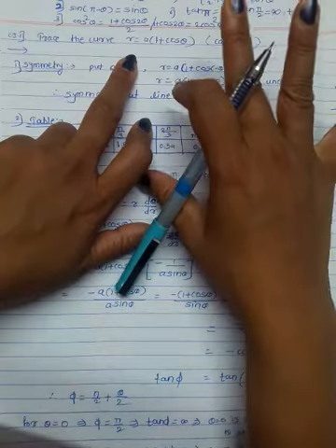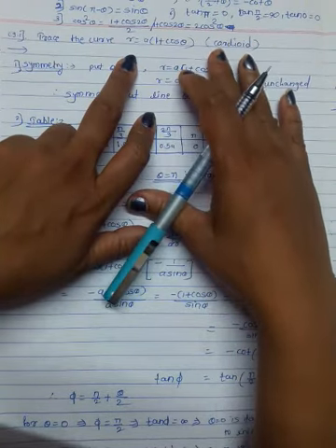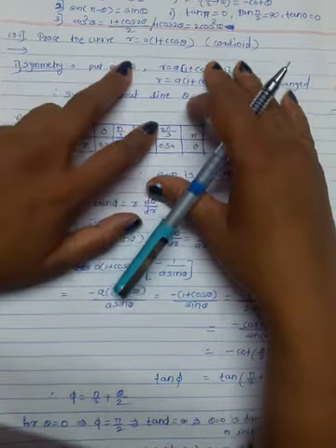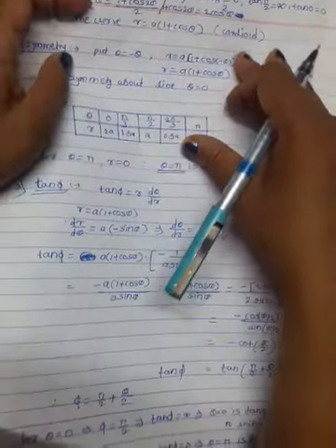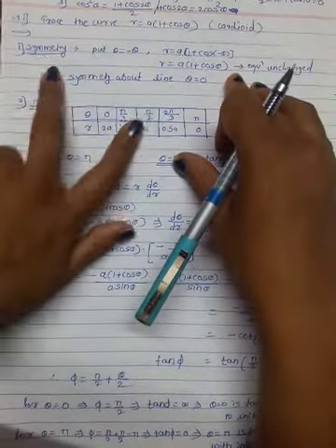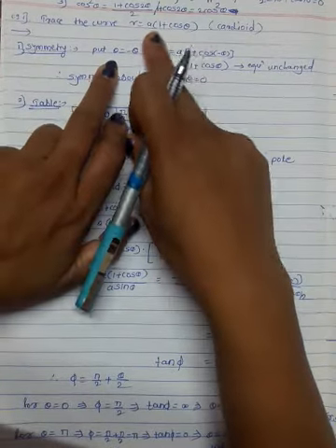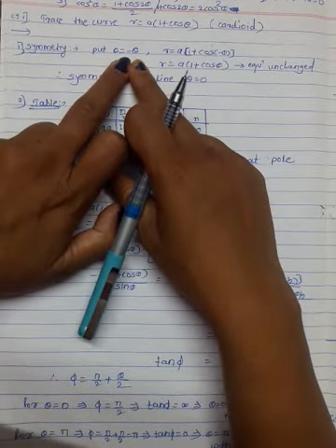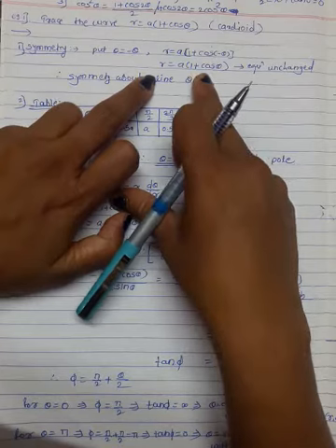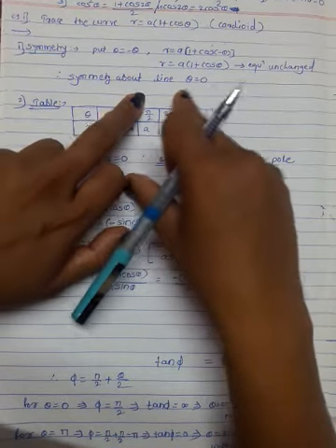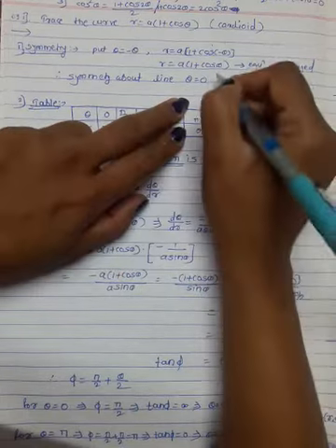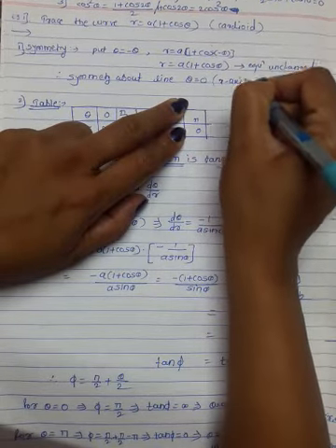There are 4 total curves which are called cardioid curves. Why they are called cardioid, I will explain in the end. Now let us see first symmetry. Cos is there, that's why if we put theta equal to minus theta, it will remain the same. That's why the equation is unchanged. Symmetry is about the line theta equal to 0, that means the x-axis.